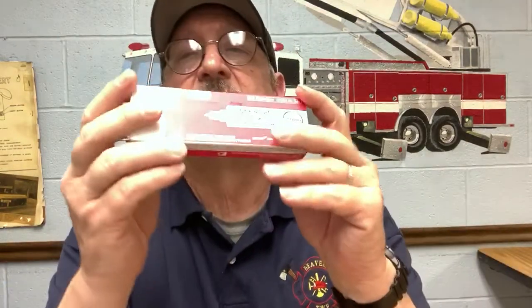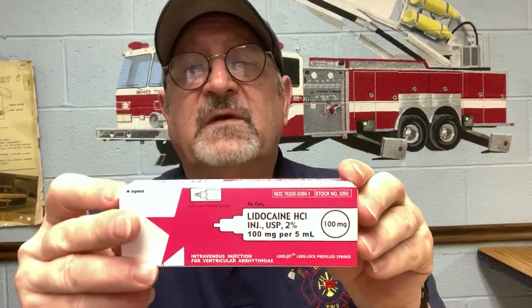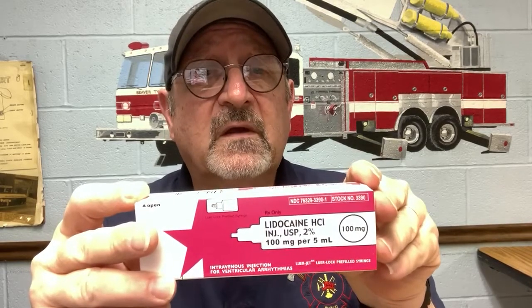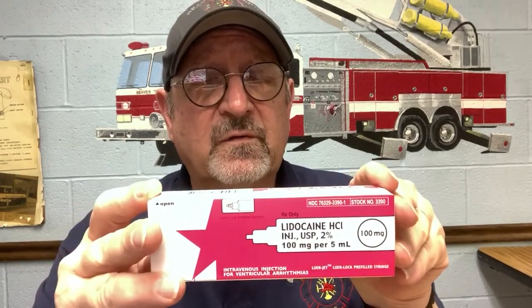Lidocaine. This is lidocaine. Lidocaine is in the same family of drugs as Novocaine, and lidocaine is used for the cardiac to try and calm the heart down when the heart has arrhythmias. It's one of the antiarrhythmics that you could use to calm a heart down. They're going to call it lidocaine. There won't be any fancy names for it.